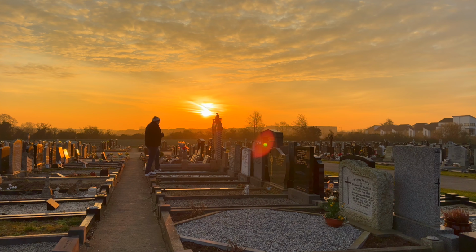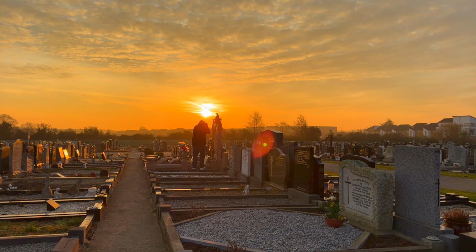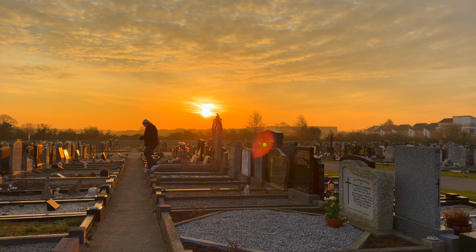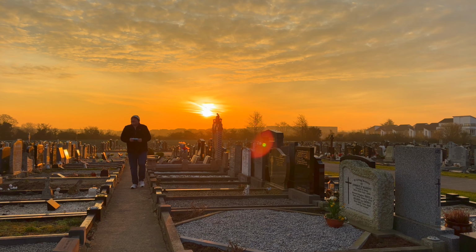There's a nice one of Mary and Jesus. Try not to step on the graves. Of course, manually focusing. 750th of a second, 5.6 aperture. Let's see how that is. Looks nice. It will be cropped vertical just for the sake of that shot. And let's move on.